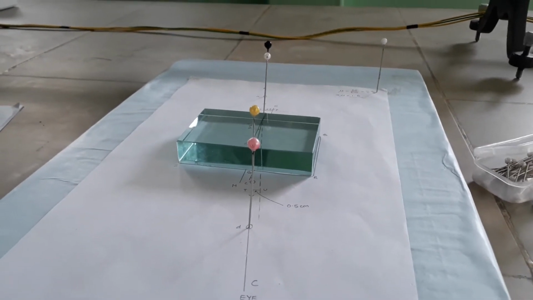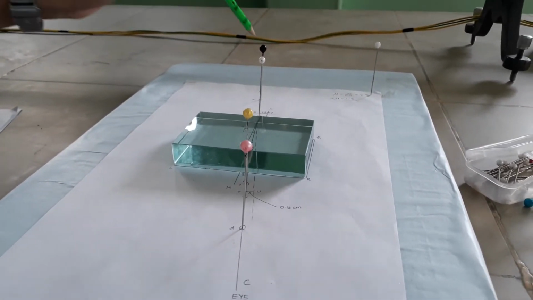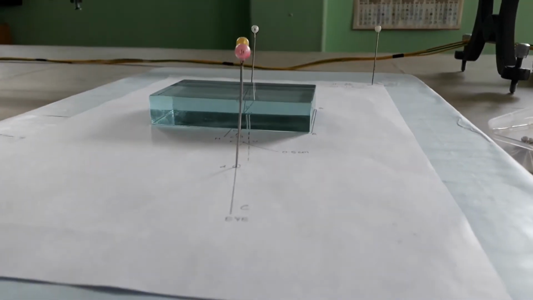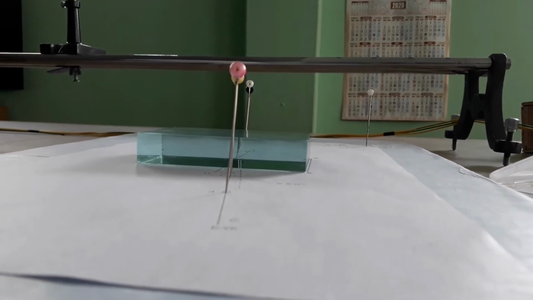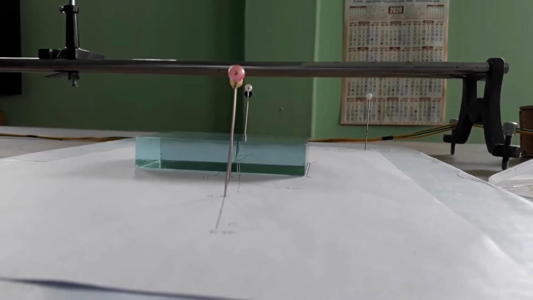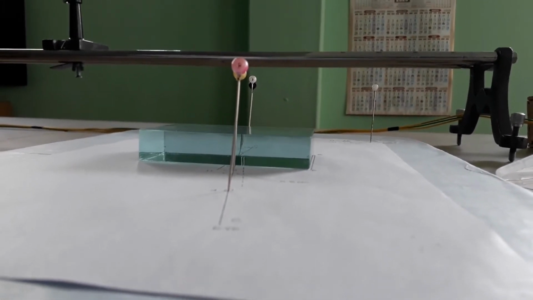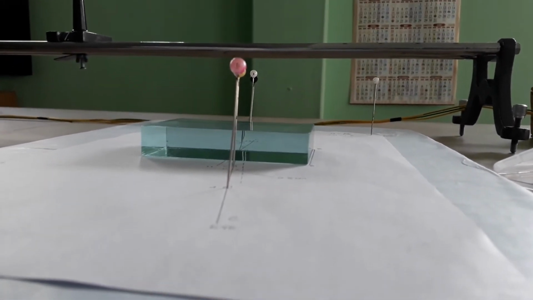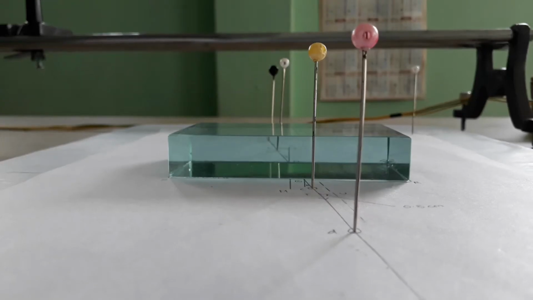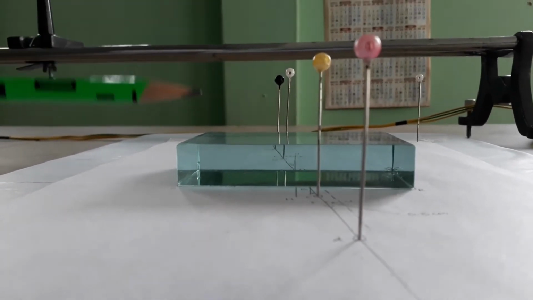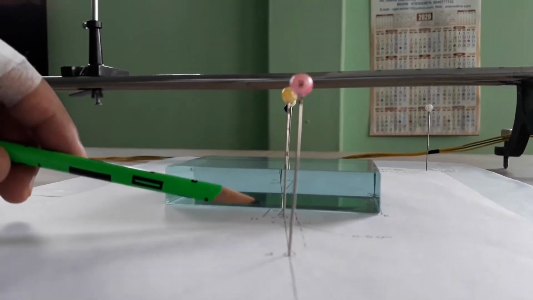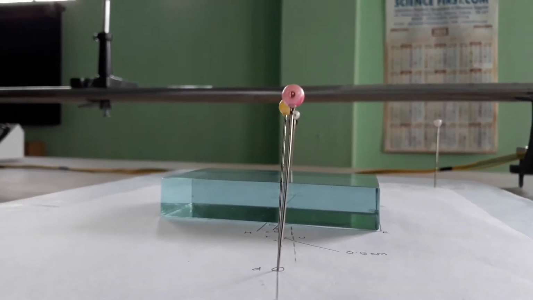Dear students, if you see from the top, these two pins are not lying on the same line with these two pins, right? Do you know why? Because here all the pins are lying in air and our eyes are also in air. So here refraction of light is not taking place. Why? Because the speed of light is constant in air. Now dear students, if you see through the glass slab, all the pins are lying on the same straight line, right?